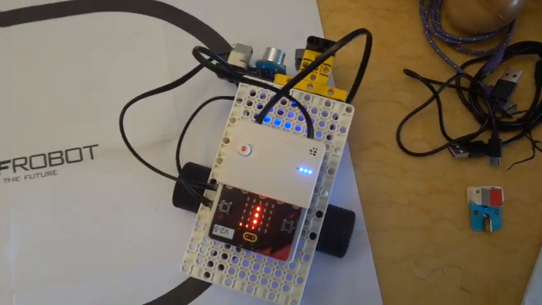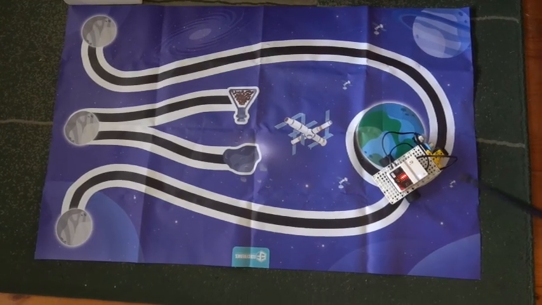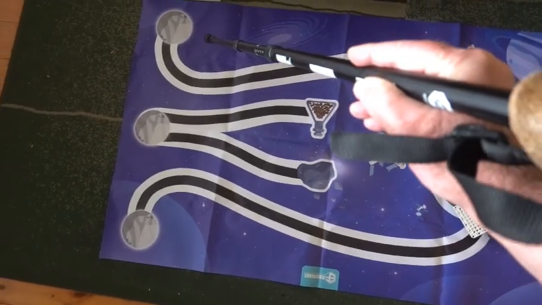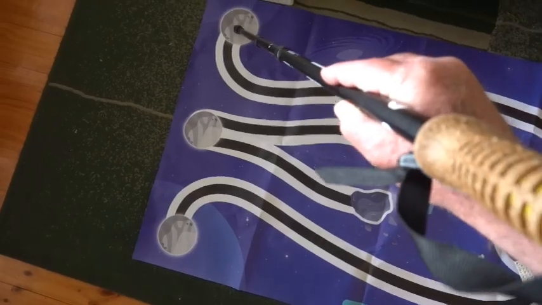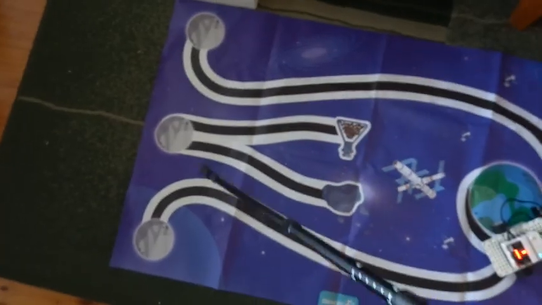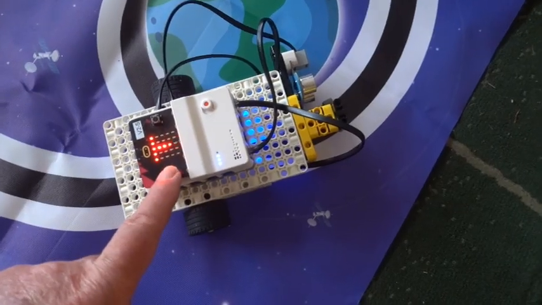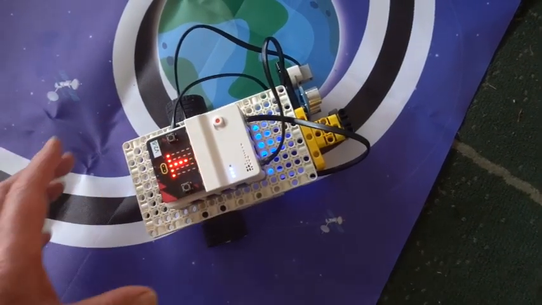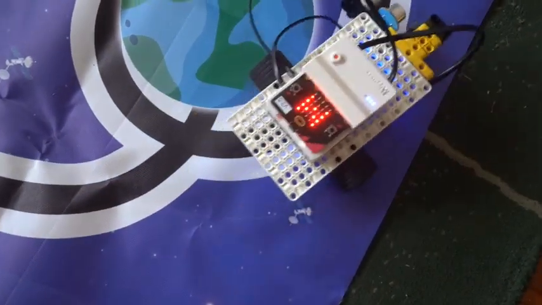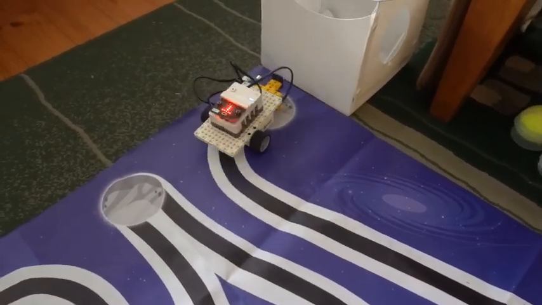Okay, so that's our lunar rocket. We're now ready to launch our rocket from Earth. We have Earth over here, and the track to the moon is over here. We want to stop our rocket at this point, and that will be our lunar landing. So let's launch our rocket by pressing button A on the micro:bit. Just make sure that it's on the target, and we'll try that again. And it's following the track all the way to the moon and stops.